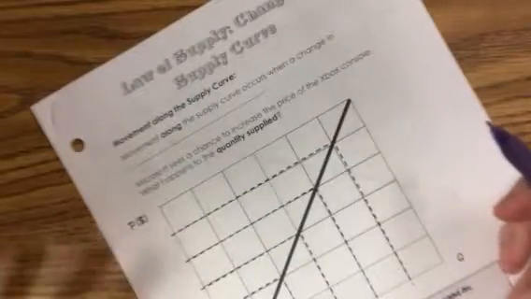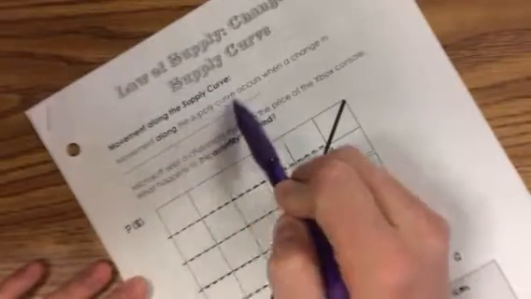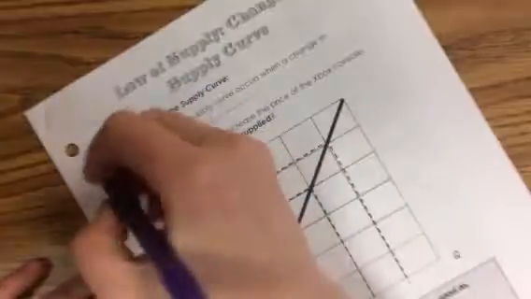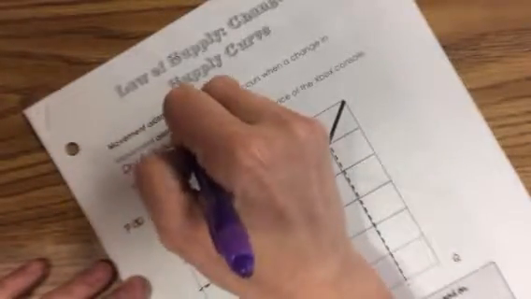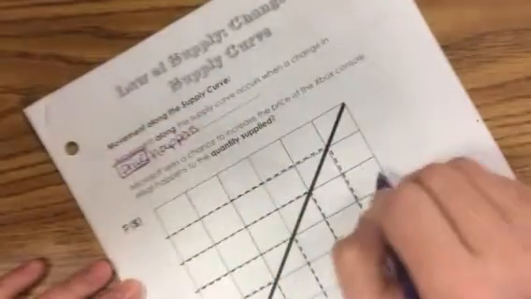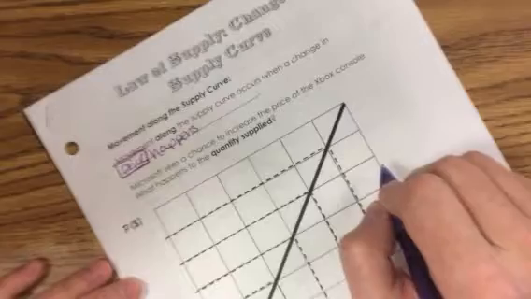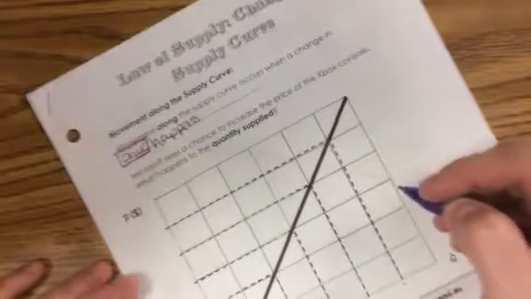Okay, so let's again talk about movement along the curve and shifting the curve. Movement along the supply curve occurs when a change in price happens. In the slides I'm more detailed, but you don't necessarily need to be detailed. If we're just talking about a change in price, that's a movement along the curve. That's going to change your total quantity supplied as well. So again, if a change in price occurs, that's when we move along the curve.